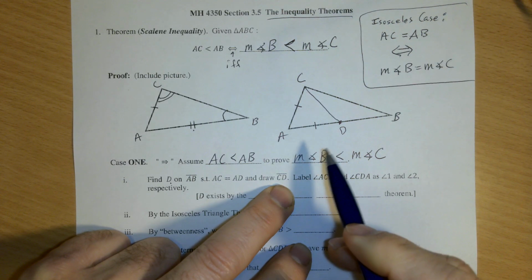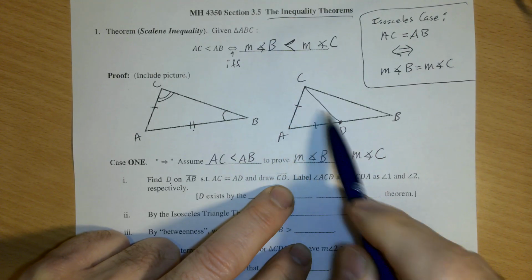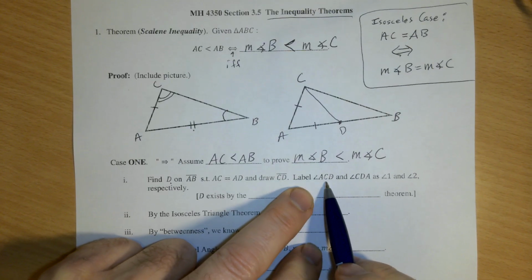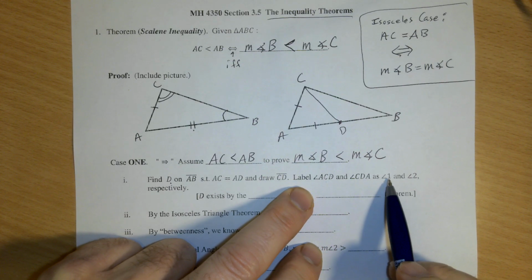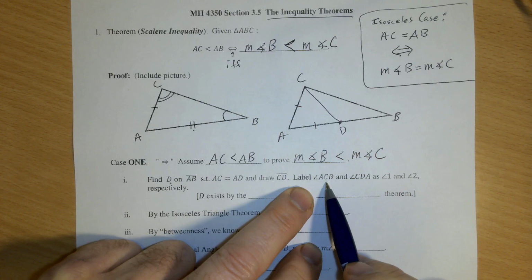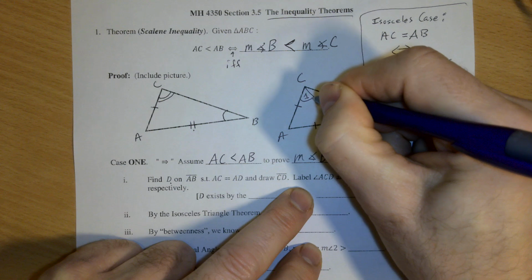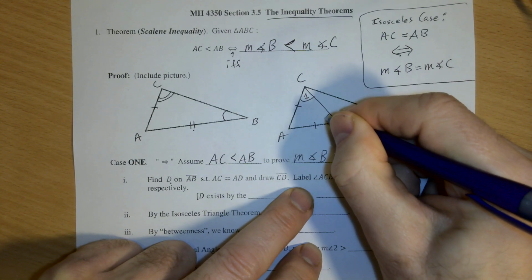And notice, as we'll note in another few seconds, that we have an isosceles triangle here, two equal sides. So let's label angle ACD and angle CDA as angle 1 and angle 2 respectively. So ACD is going to be 1, and CDA is going to be 2.